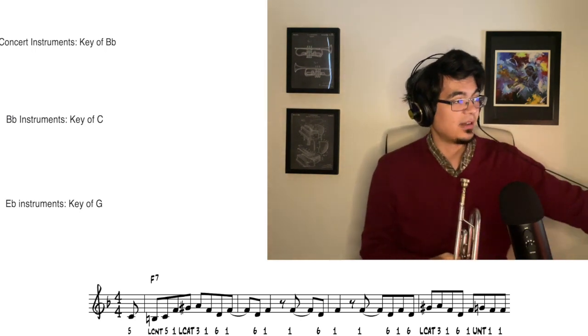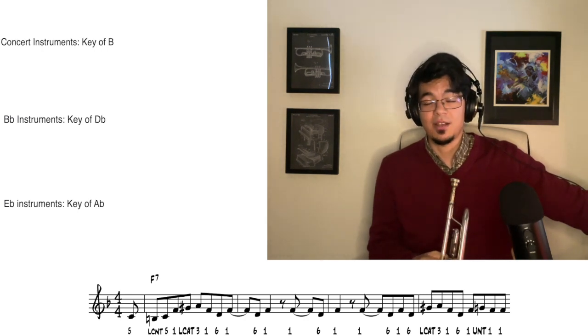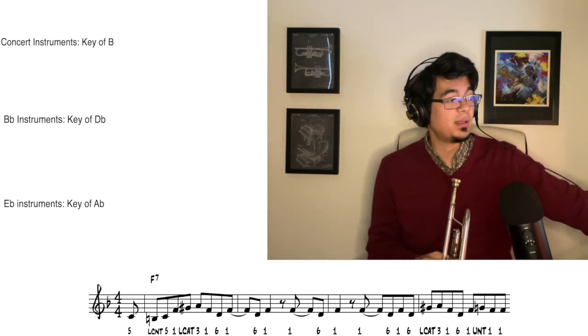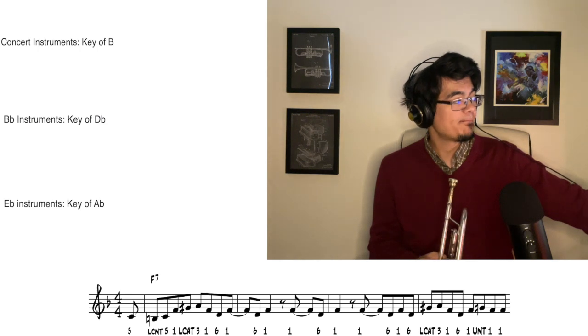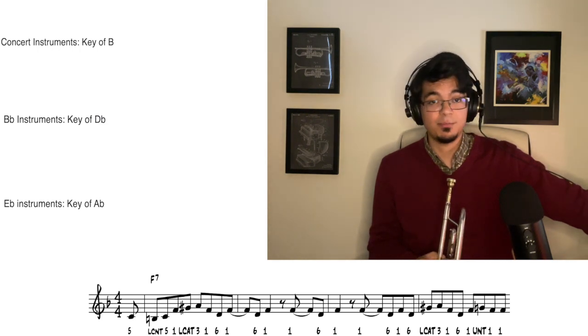Okay, take another beat. Moving up a half step, we're now in the key of B, B concert. Okay, if you need the moment, pause it now. We're going to move on ahead.